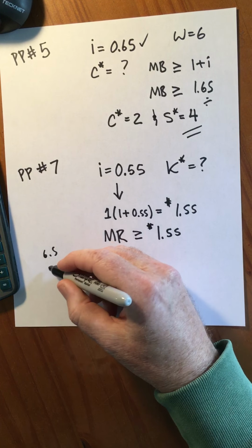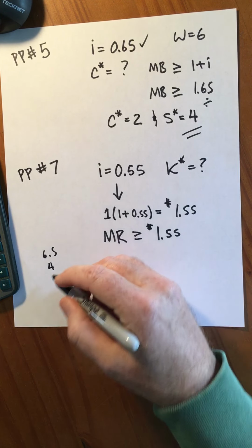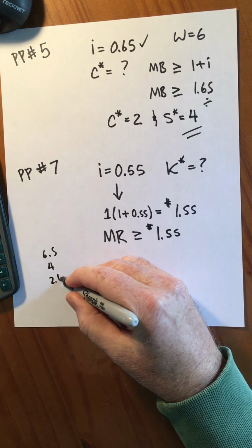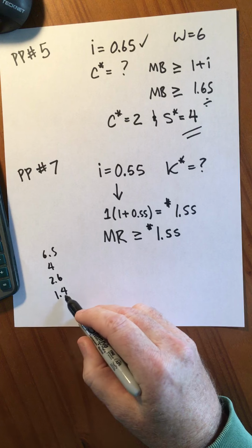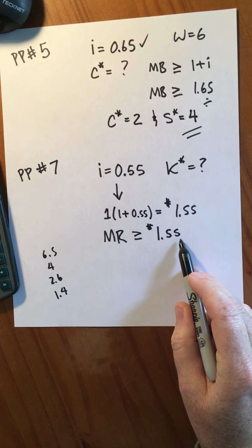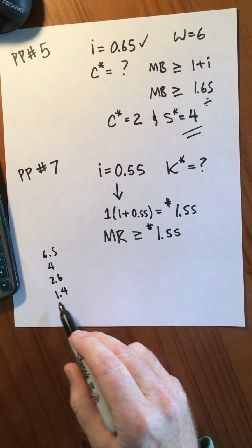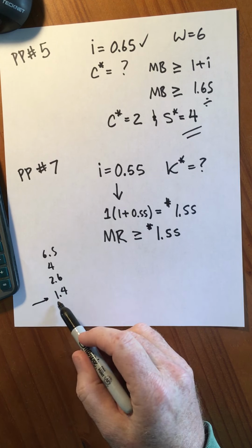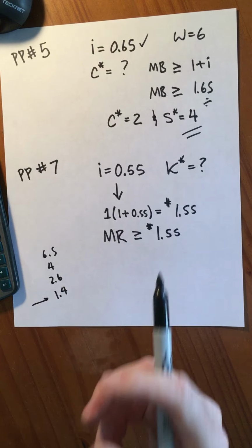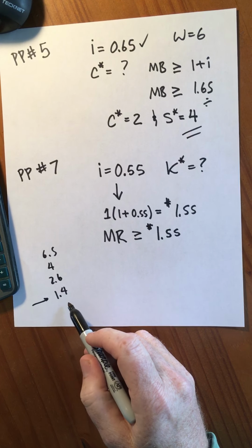The second unit says the marginal revenue is 4, still bigger than 1.55. 2.6 is my third, that's bigger. 1.4 is my fourth unit. Now this is below 1.55. So if I borrow the fourth dollar in the markets, that generates a revenue for me, that $1, of $1.40.